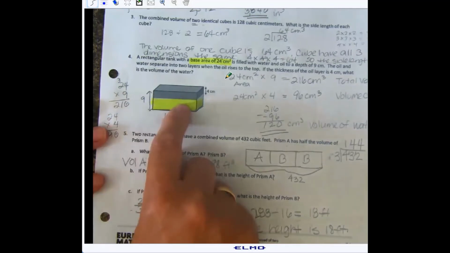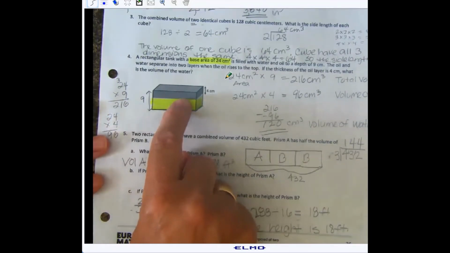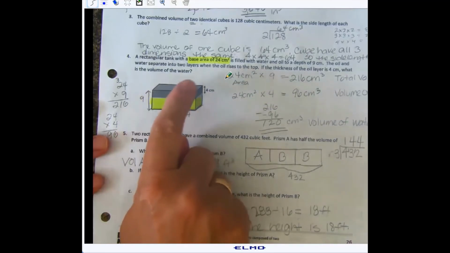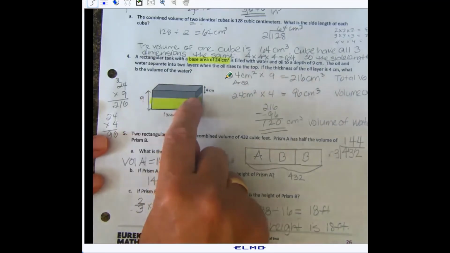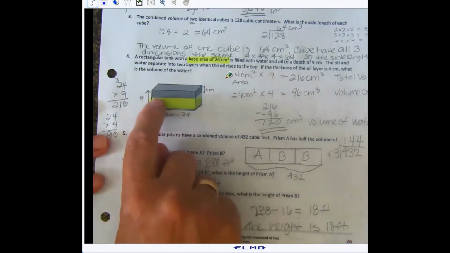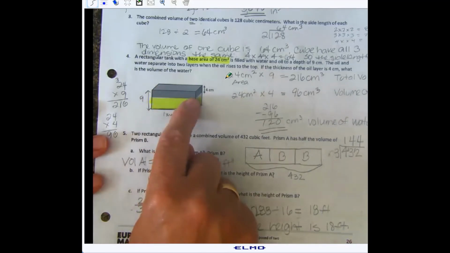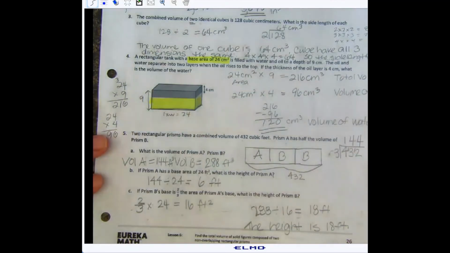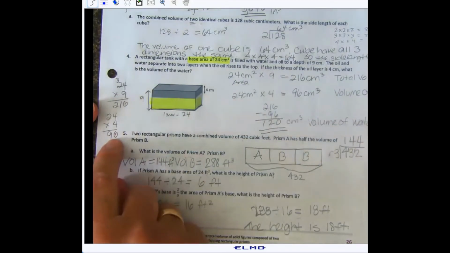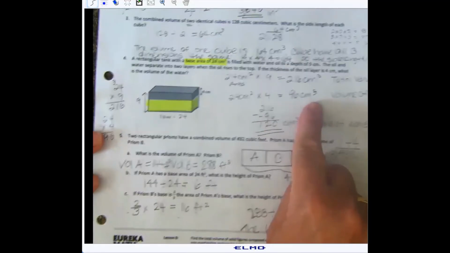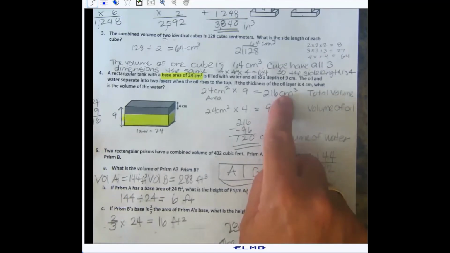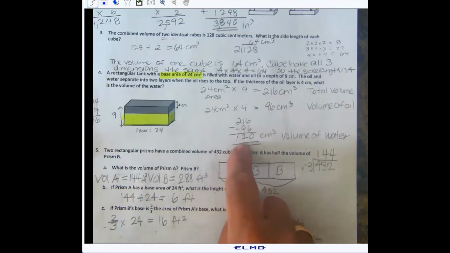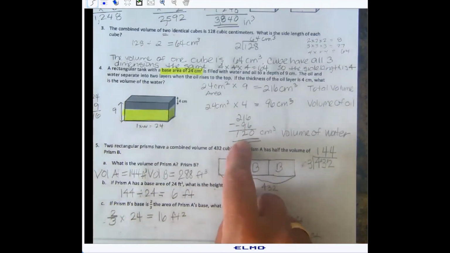Now we're going to find the volume of the oil, okay? Well, the top of the tank is the same as the bottom of the tank. So you can say that the area of the bottom of the oil block is the same as the bottom of the tank. So the area of that prism is going to be the same, 24, but we're going to multiply it times 4. So 24 times 4 is 96. That's the volume of the oil, okay? So we figured out the total volume and the volume of the oil. All we have to do is subtract, and what's left is the volume of the water, okay?